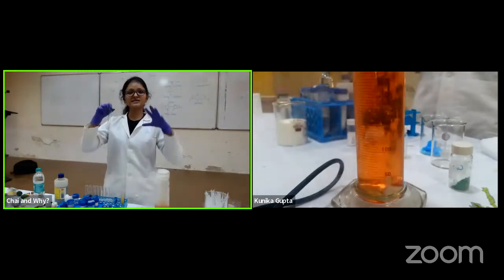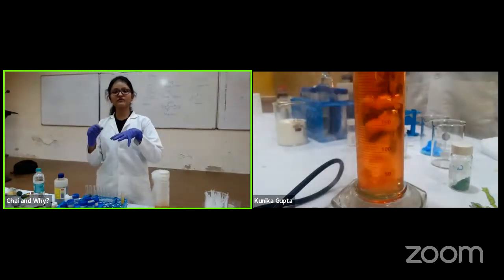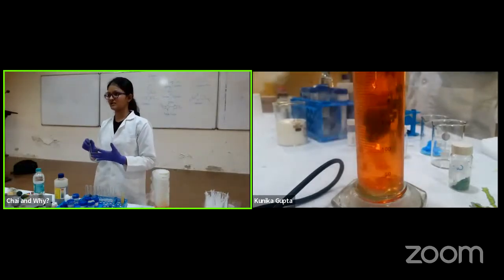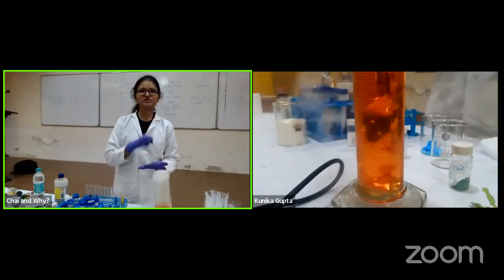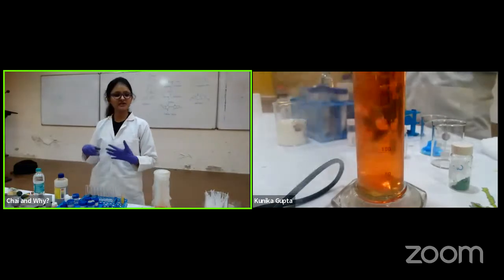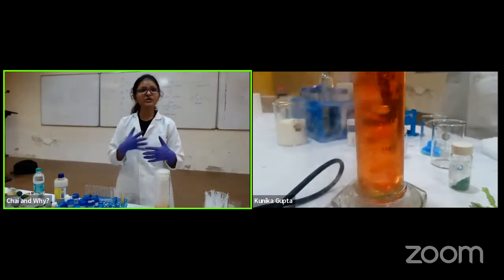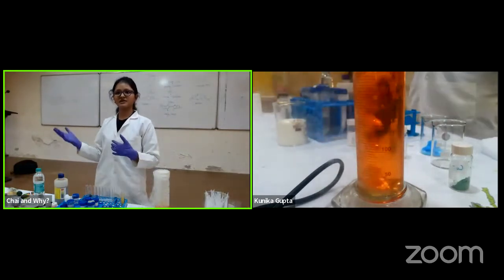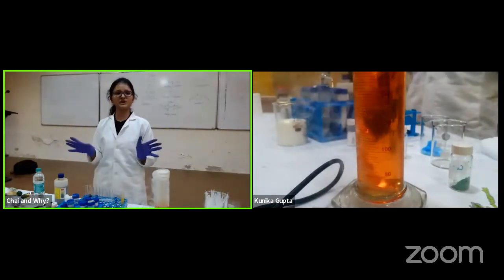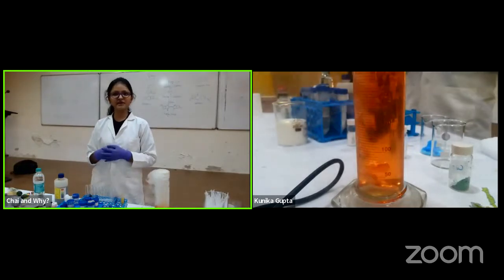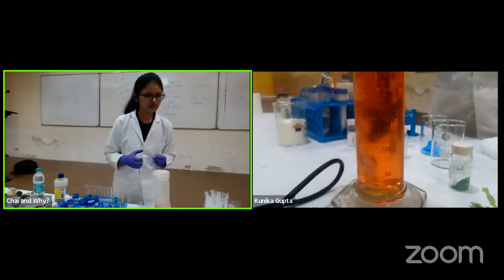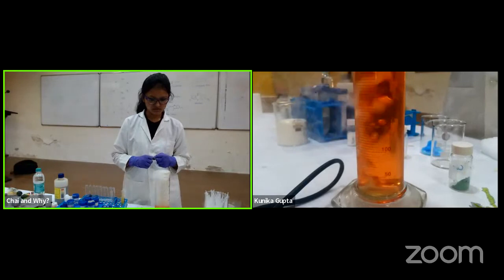Will this work inside a cell, where we have lots of ions present? Like in your body you have calcium, iron, manganese, cobalt, copper. And not only ions, they are in different oxidation states, +2, +3, +5, anything. So whether my sensor is going to detect it, for that, what do we do? Want to just add some sodium hydroxide and see if this happens again?